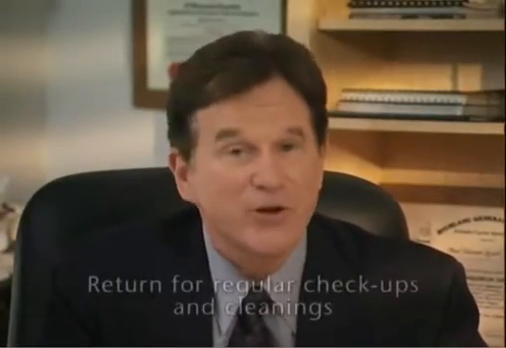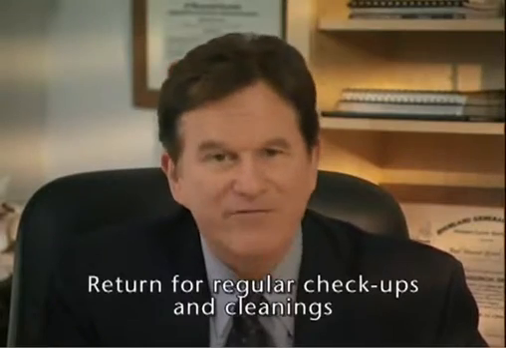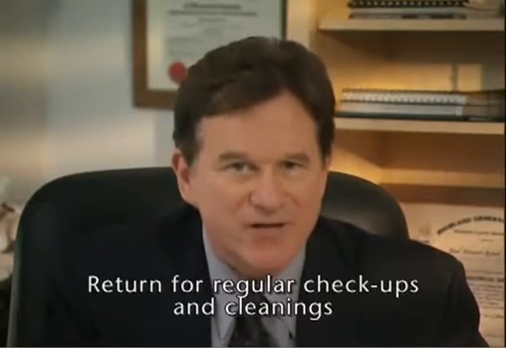Good oral hygiene is critical to the long-term success of dental implants. The patient must carefully follow the hygiene prescribed by the dental implant team. This includes regular brushing and flossing and returning for scheduled checkups and cleanings.